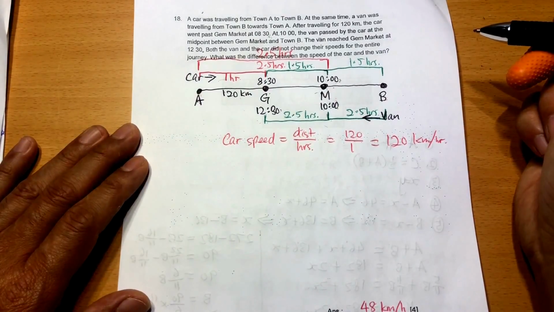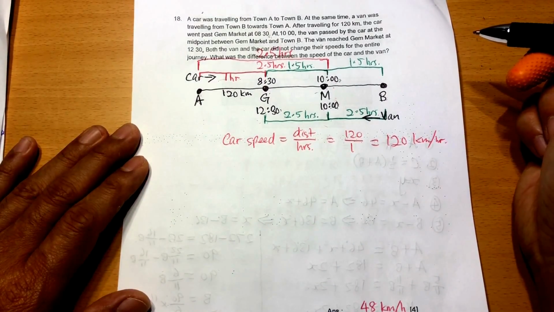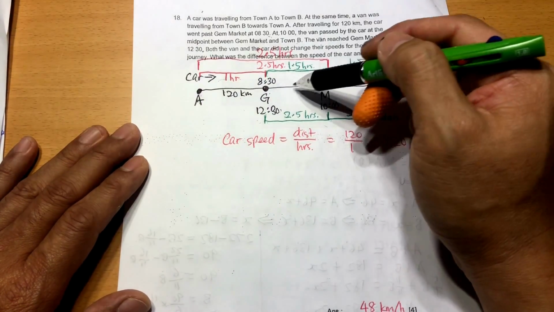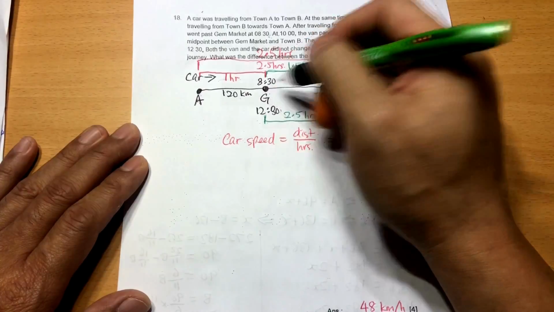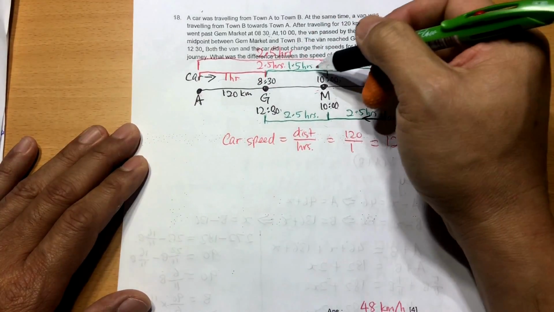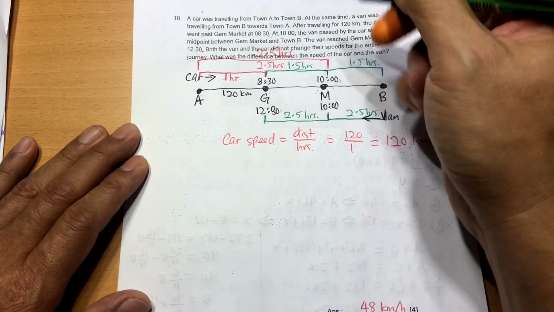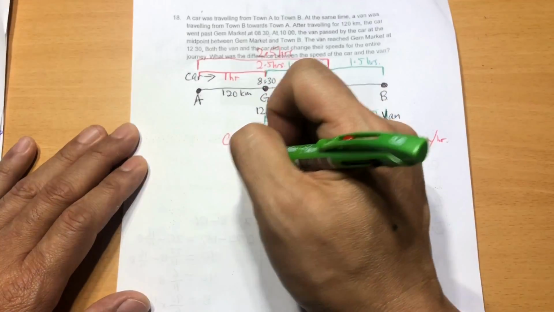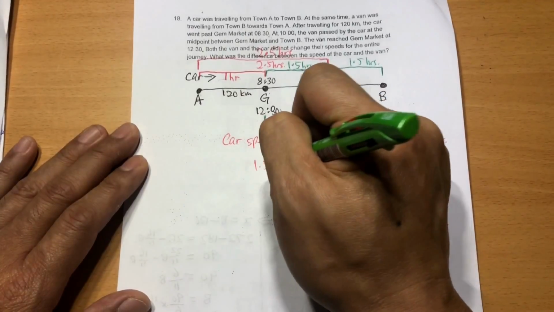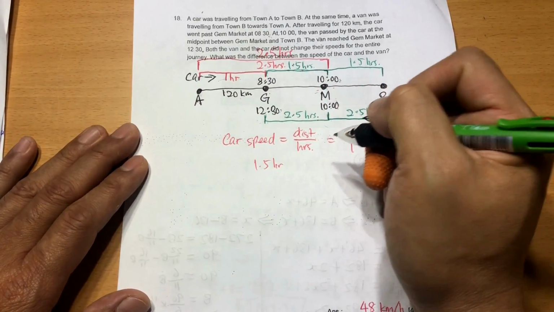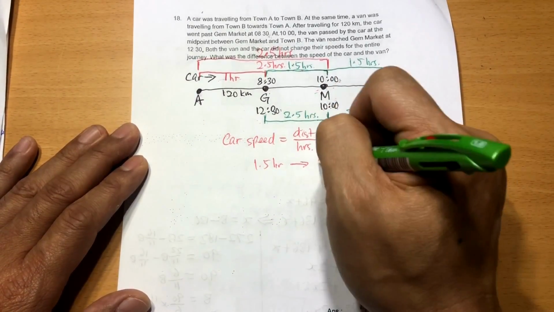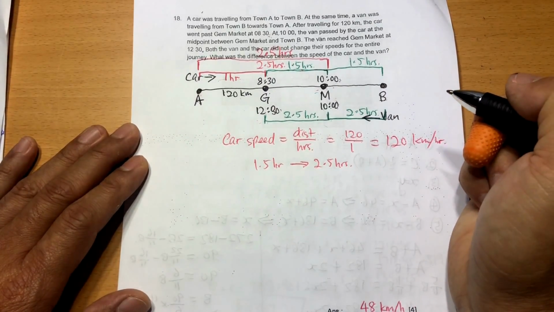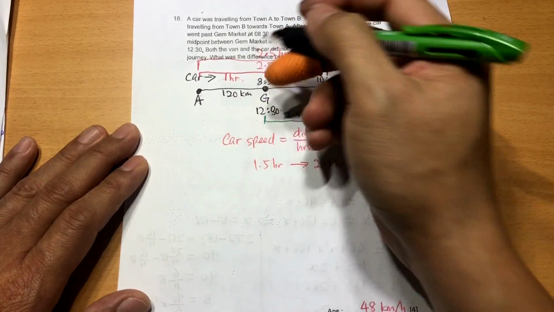And what we can do here is look at ratios. So this is the same distance, G to M, same distance for the car, same distance for the van. If the car took 1.5 hours to travel the same distance as the van, which takes 2.5 hours, what about this portion here?